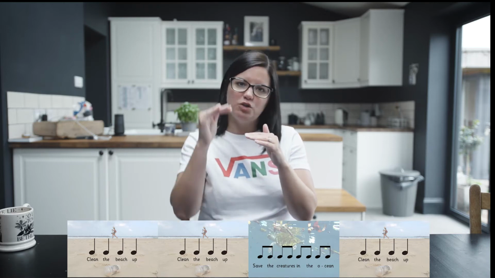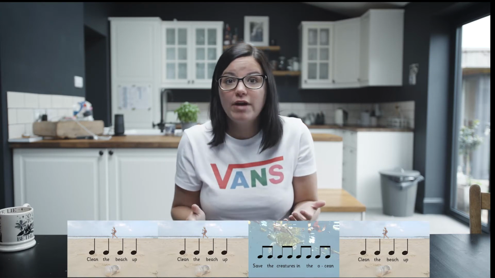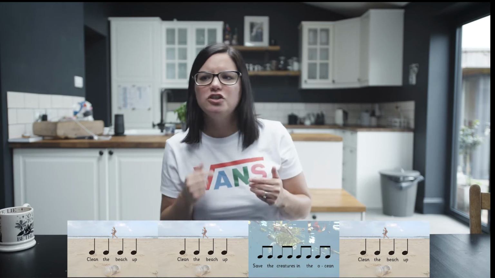So we've got clean the beach up, save the creatures in the ocean, clean the beach up. Now, we know how many beats these are worth, but we don't know what pitch we're supposed to say them at, so we're just saying them. Clean the beach up. We could almost rap them. Clean the beach up, clean the beach up. Save the creatures in the ocean, clean the beach up.